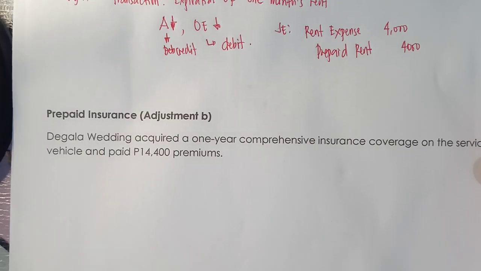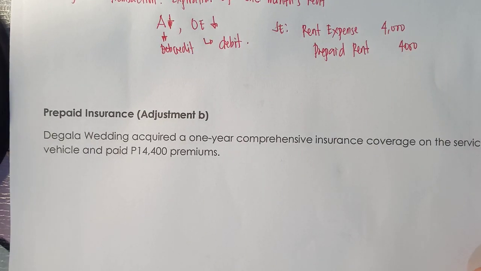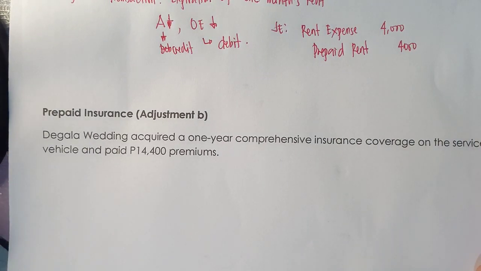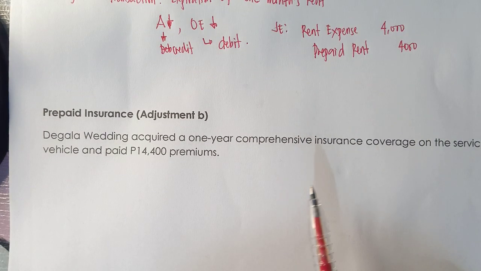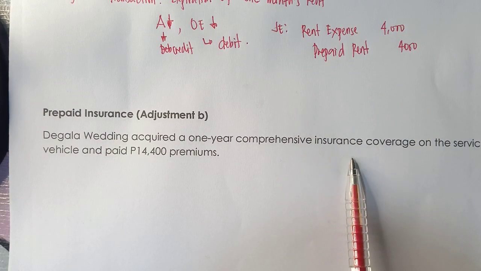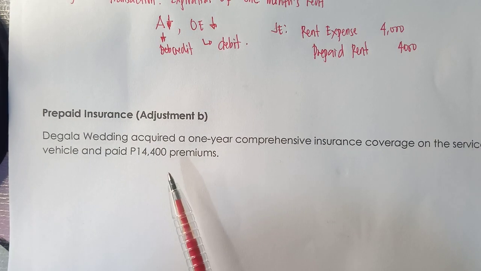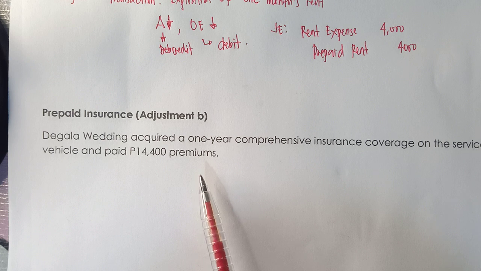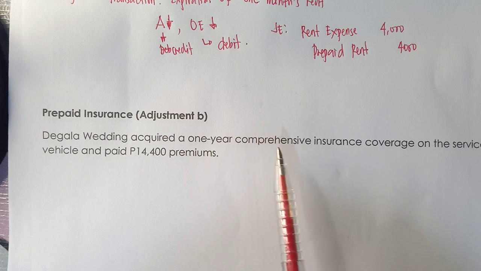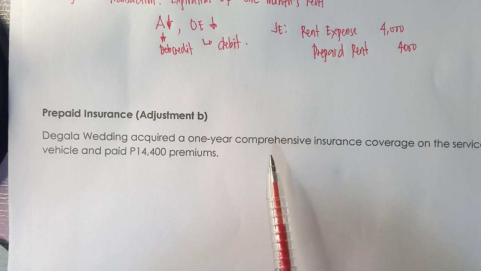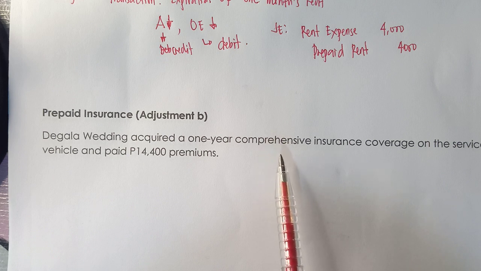Now, let's proceed to prepaid insurance, adjustment B. The Gala Wedding acquired 1-year comprehensive insurance coverage on the service vehicle and paid 14,400 pesos. In a manner similar to the prepaid rent, prepaid insurance offers protection that expires daily.